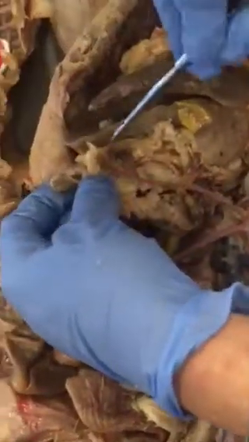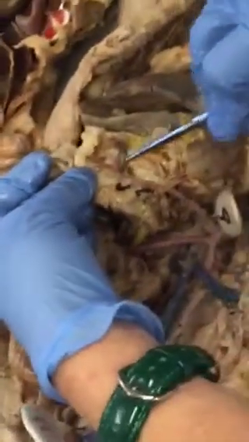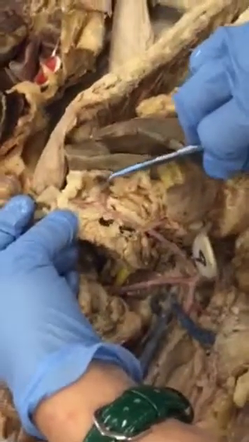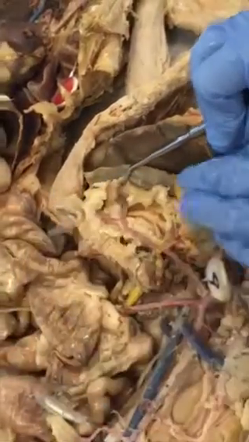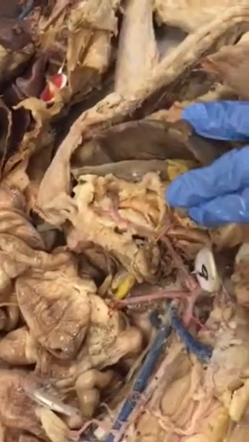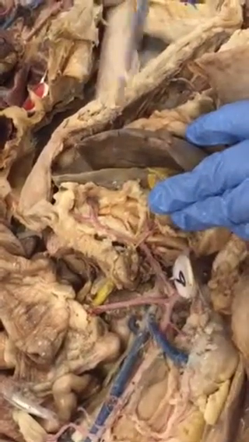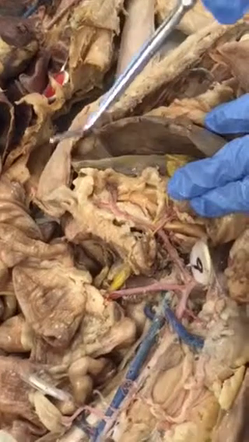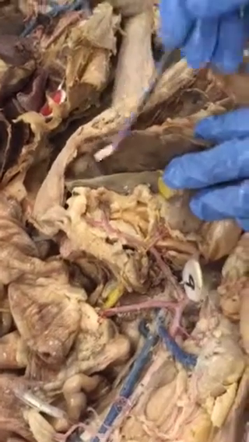And now this one's been torn and worn and all kinds of stuff. But as you can see, this one right here is going straight into the spleen. Okay, so that would be your splenic artery. Now, I'm not sure if she requires left gastric or right gastric or not, but I think as long as you put gastrosplenic, she's good with that.